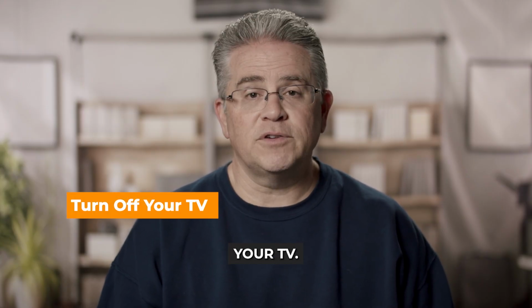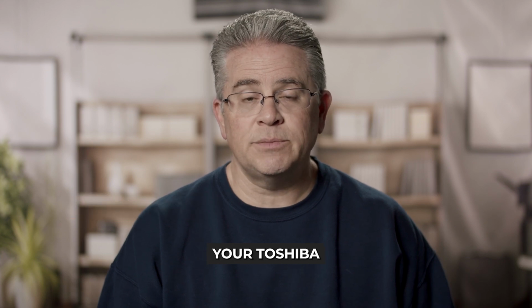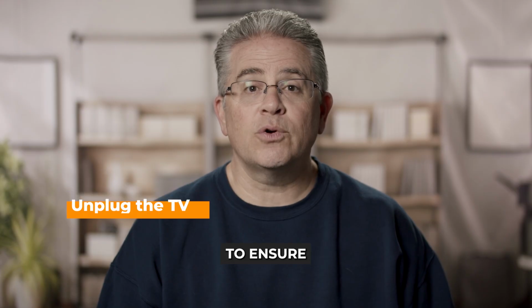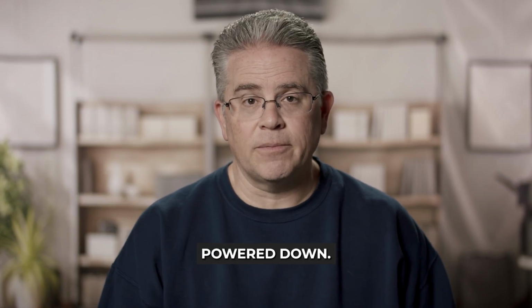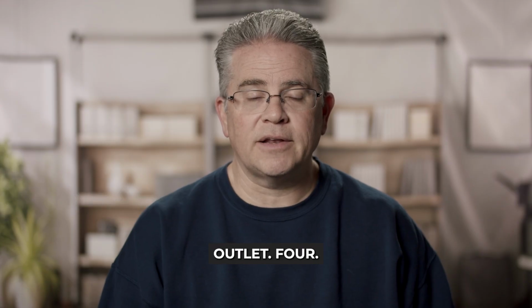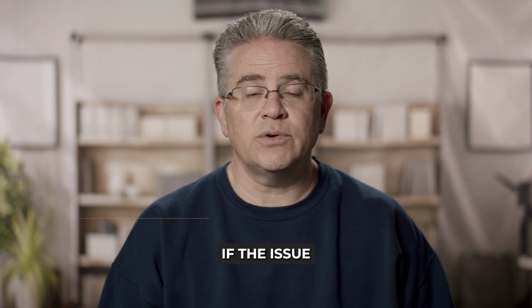1. Turn off your TV. Use the remote control or the power button and turn off your Toshiba TV. 2. Unplug the TV. Wait for at least 5 to 10 minutes to ensure the TV is completely powered down. 3. Plug back in. After waiting, plug the TV back into the power outlet. 4. Turn on the TV. Power on your TV and check if the issue has been resolved.